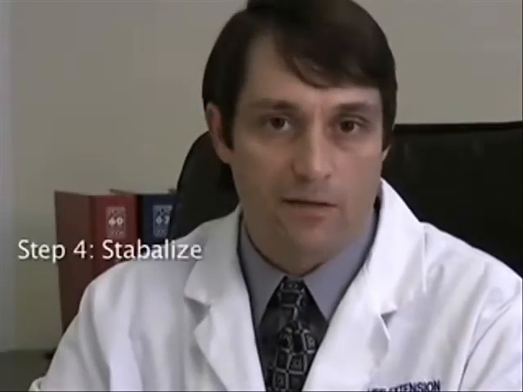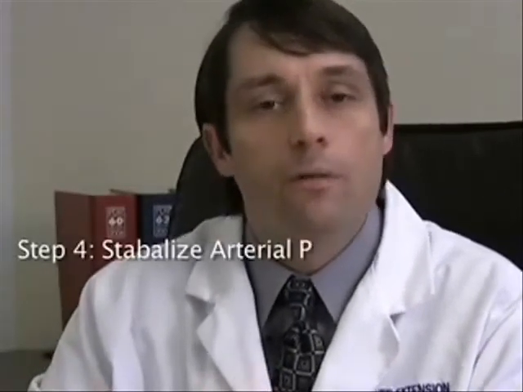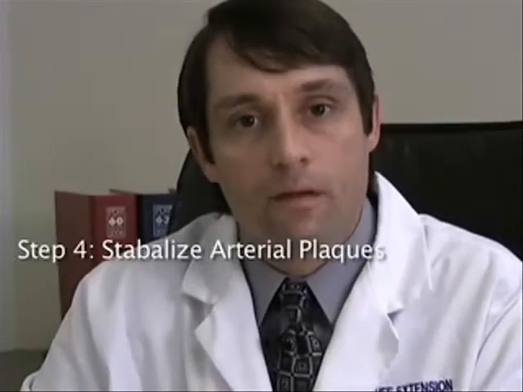Finally, step 4, stabilize plaques. You know, the billion-dollar question that we get asked here at Life Extension is how can we get rid of plaques? Well, there's a lot of good research looking into that. But what we want to focus on today is how to stabilize plaques. Because if a plaque is stable, it doesn't cause the problems of like a heart attack or a stroke.